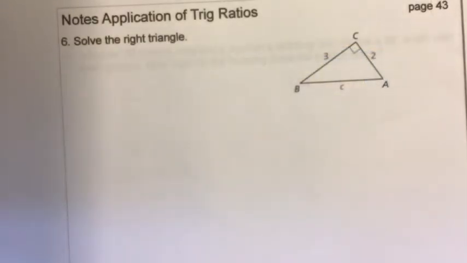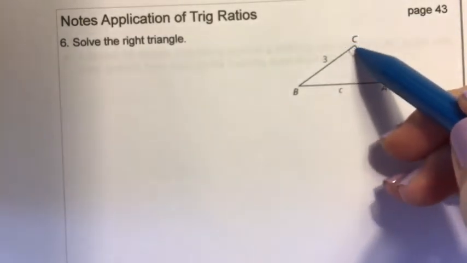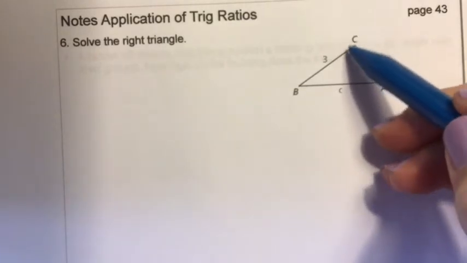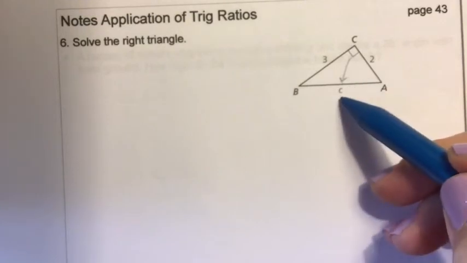For number 6, it says solve the right triangle. What does that mean? That means that I need to find any missing sides or angles. First thing I want you to notice, this is angle C, capital C. Across from capital C is lowercase c.